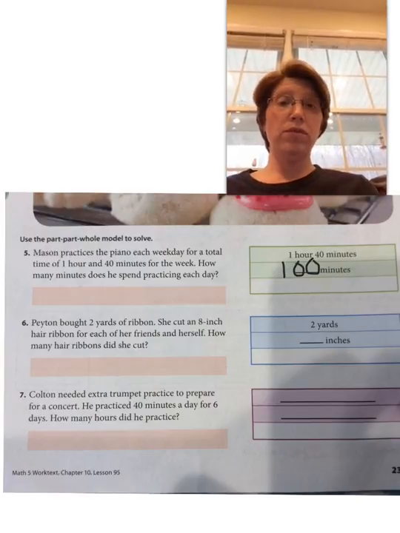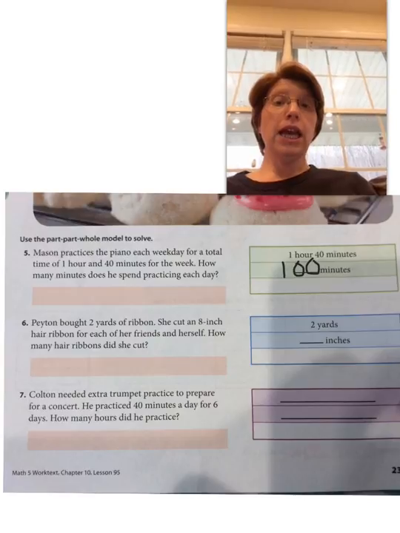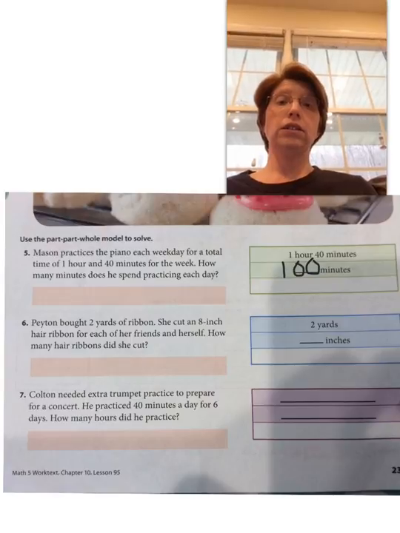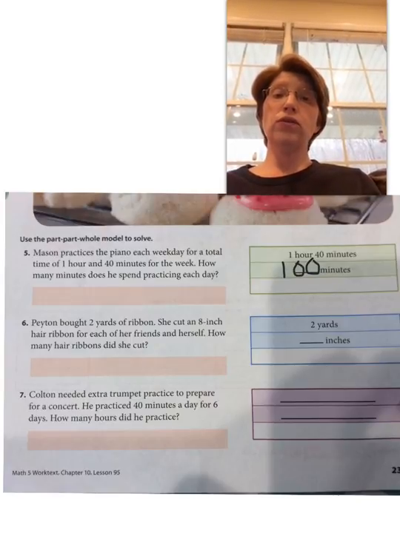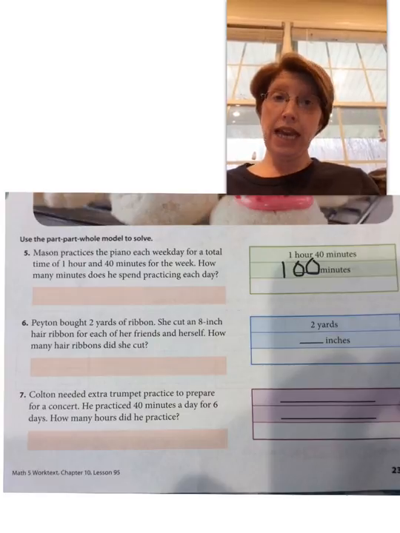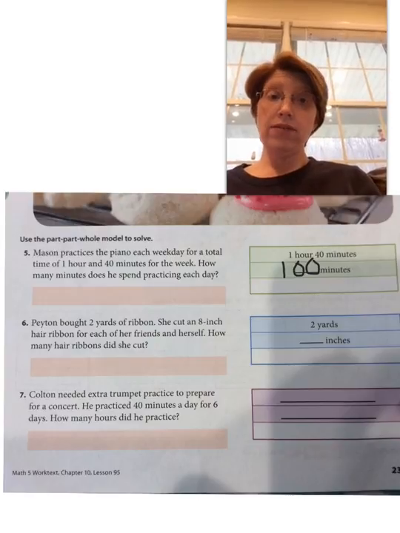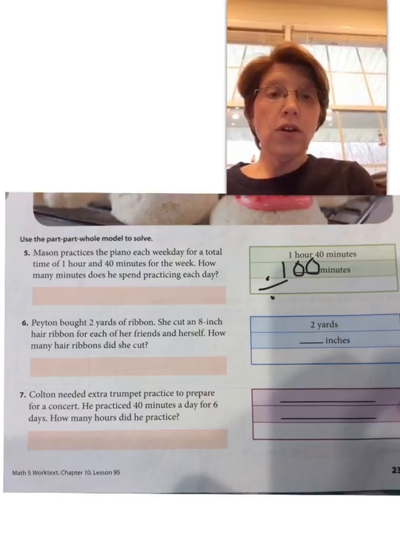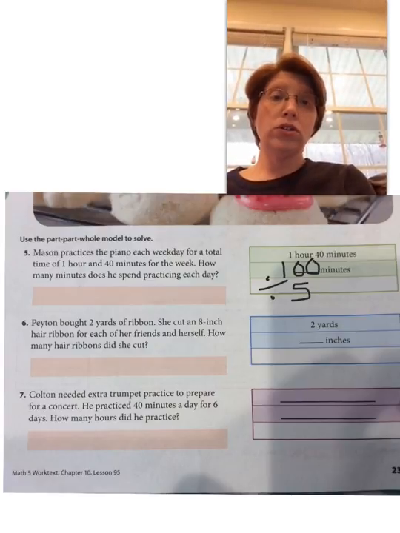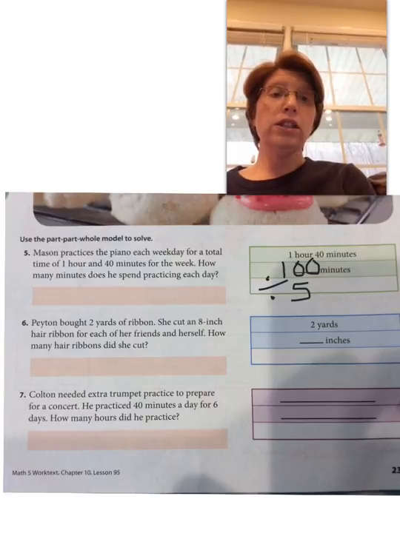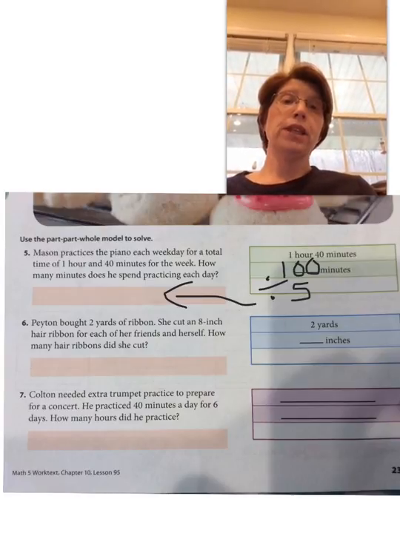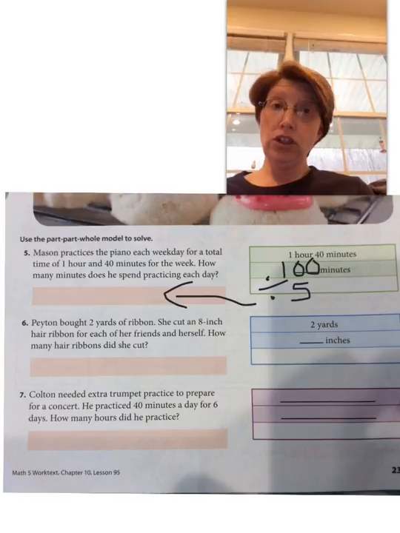Now what are we going to do with that 100 minutes? We need to break it up into how many minutes does he spend practicing each day? Well, how many days does he practice? Be careful. It wasn't the full week. It was each weekday. Each weekday means 5. So we're going to split that 100 into 5 equal parts. So when we divide 100 divided by 5, you're going to find out how many minutes he spends each day. I'll let you find the answer.